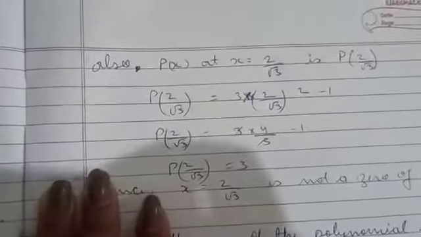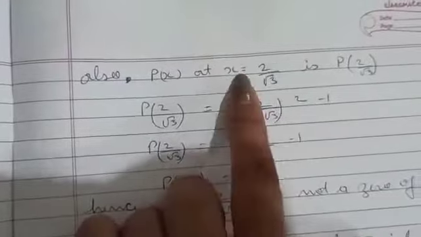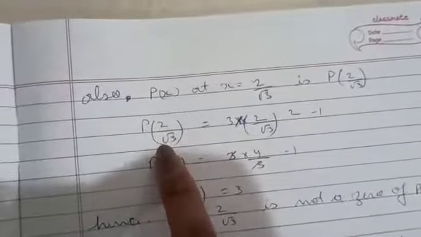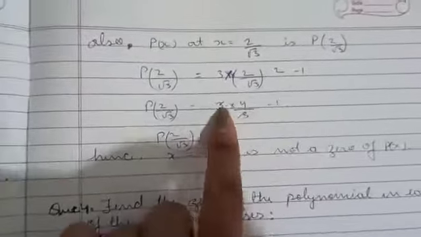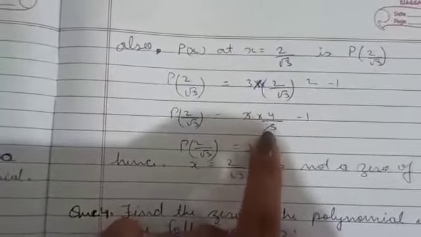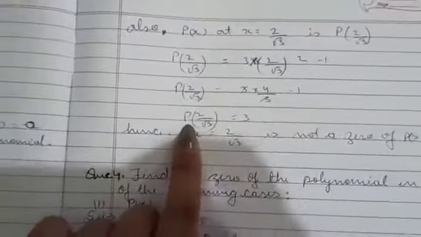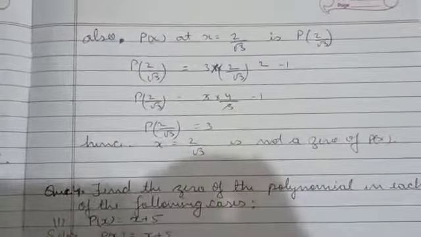Okay. Also we have to check p(x) at x equals 2 upon root 3. So the value of the polynomial p(x) at x equals 2 upon root 3 is p(2/√3). So p(2/√3) is equal to 3 into (2/√3) whole squared minus 1. Okay, after squaring it out, 2 squared is 4 and root 3 squared is 3. So 3 and 3 cancelled out, and the remaining will be 4 minus 1. So 4 minus 1 is 3. So the value of the polynomial at x equals 2 upon root 3 is 3, which is not equal to 0. Hence 2 upon root 3 is not a zero of the polynomial.